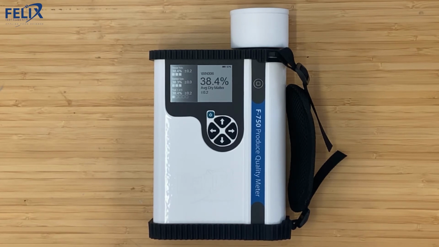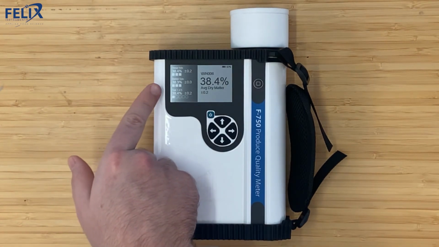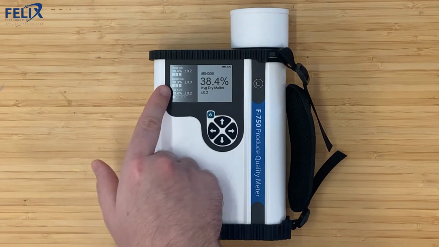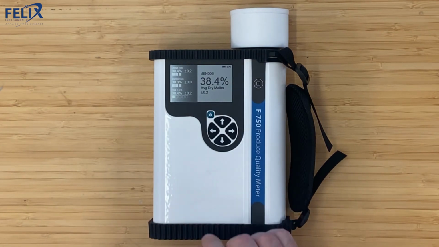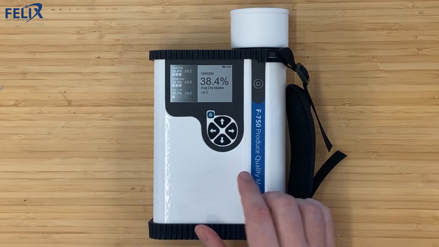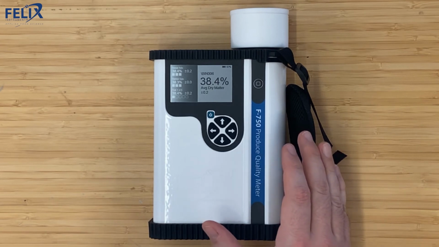And so now fruit 1 is complete. You can see the full 3 boxes for both the dorsal and the ventral side, and the fruit 1 box is completely filled in. It gives you an average for that fruit, and a standard deviation.